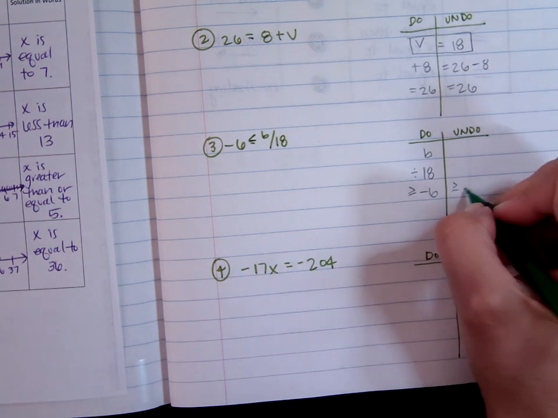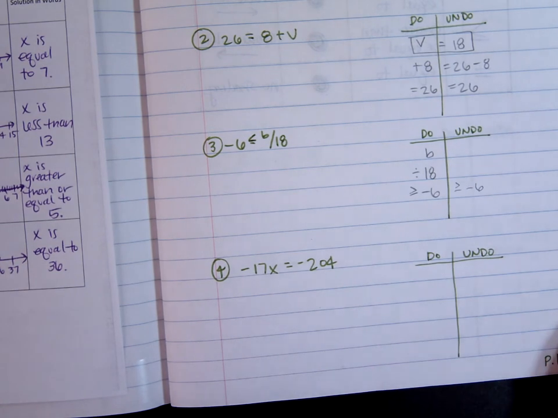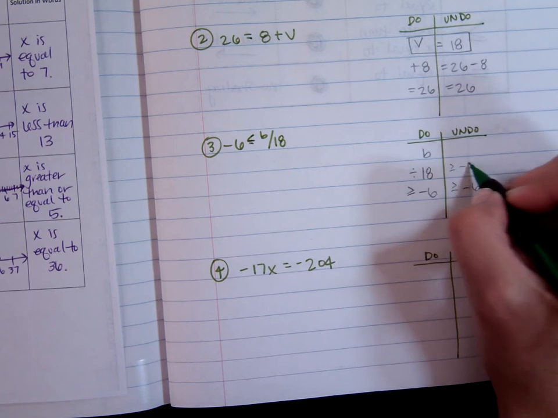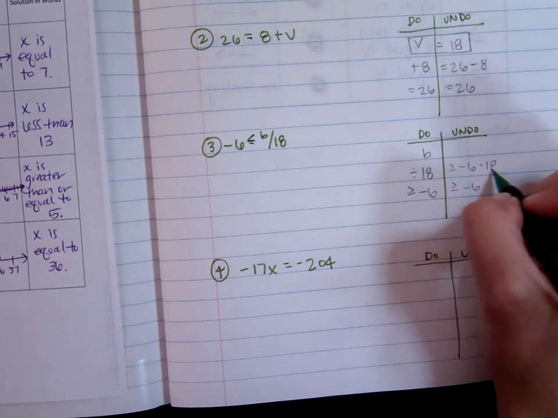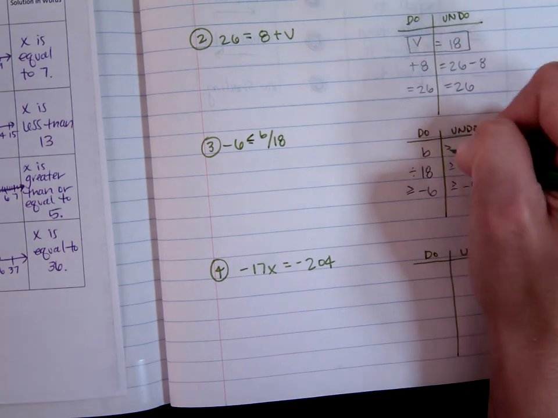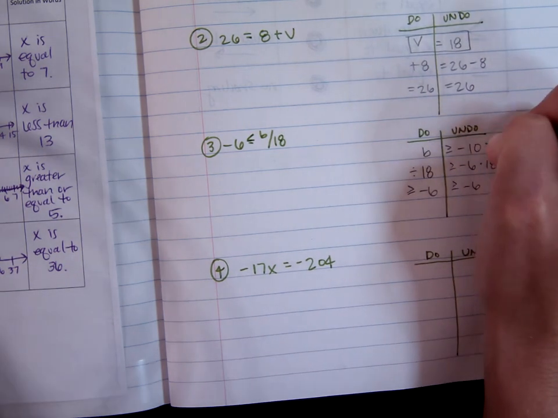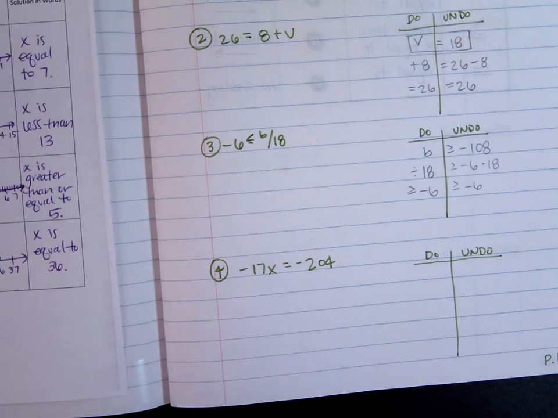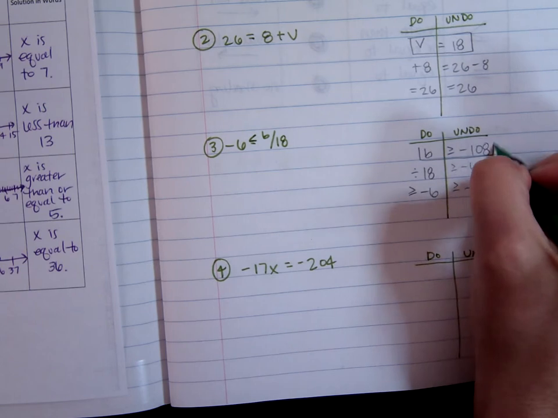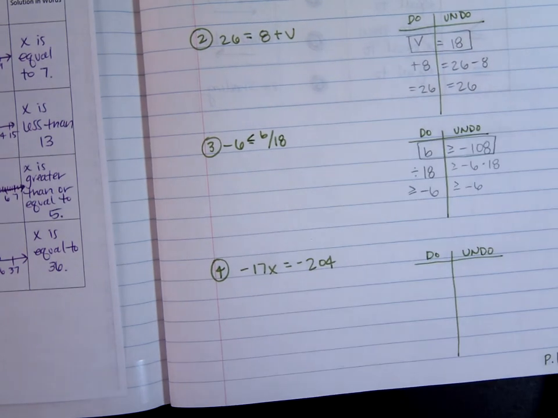Over here, again, I start with the same thing. The opposite of divide by 18 is times 18. So we need to do negative 6 times 18, which is negative 108. Okay, so our final answer is b is greater than or equal to negative 108.